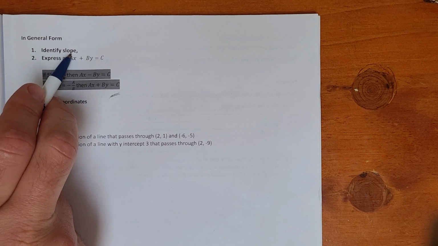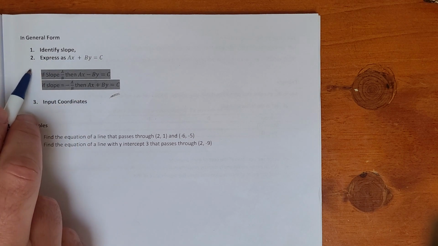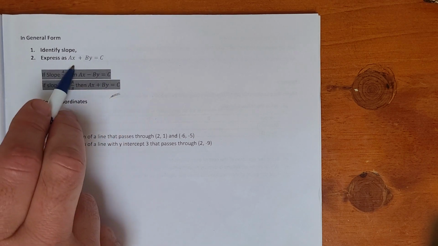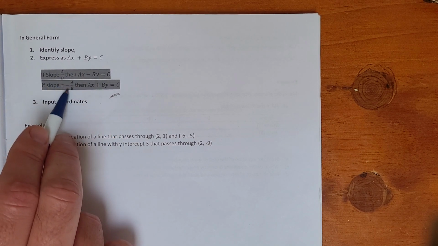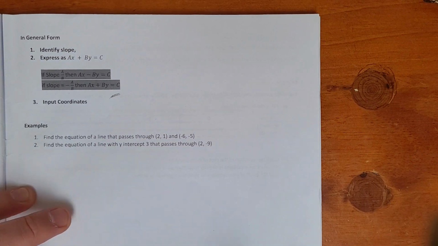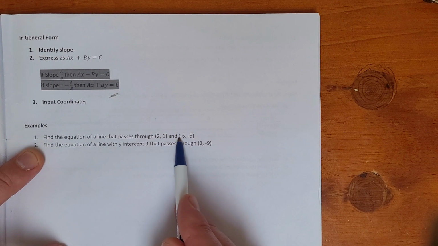Firstly, identify the slope. Sometimes it's going to be given, sometimes you need to calculate it using the slope formula. Then we're going to express it like this: ax plus by is c, and we get these coefficients a and b from the slope. Okay, so let's get straight into the first example. Find the equation of a line that passes through these points.